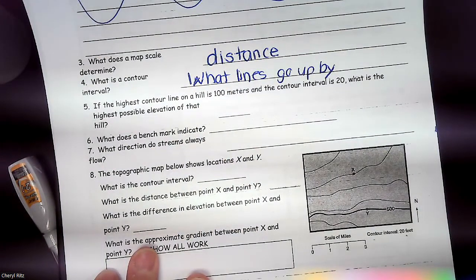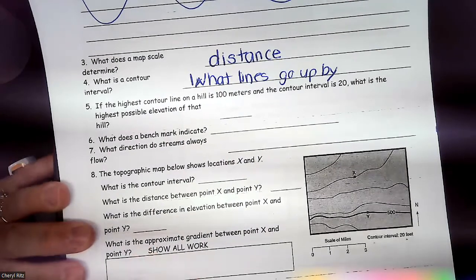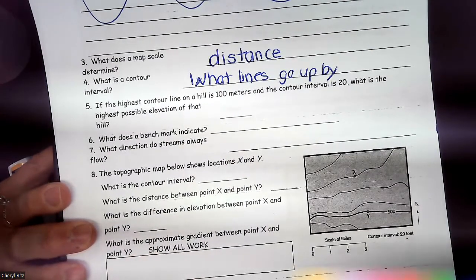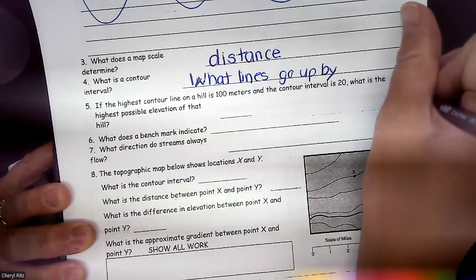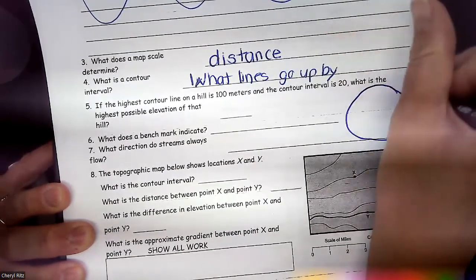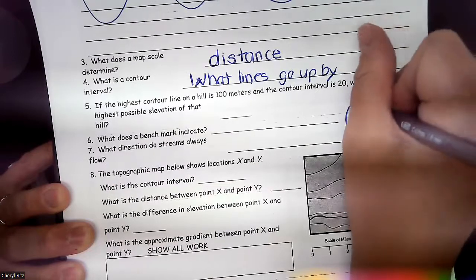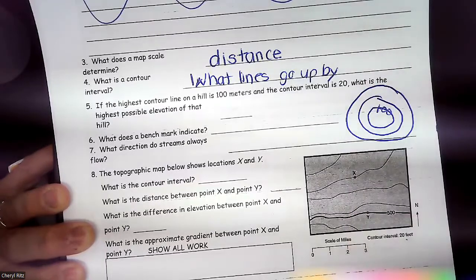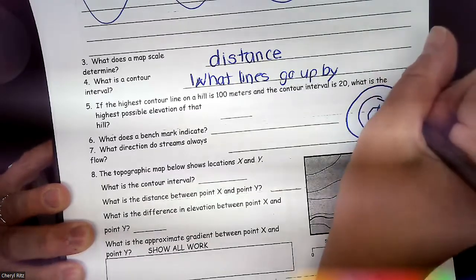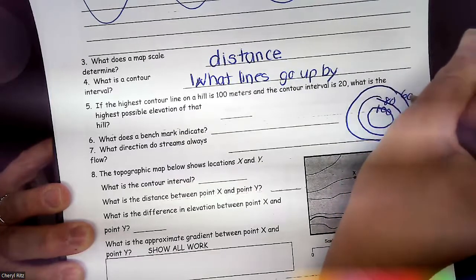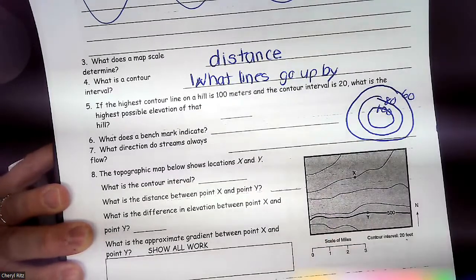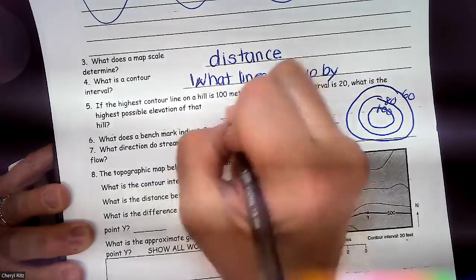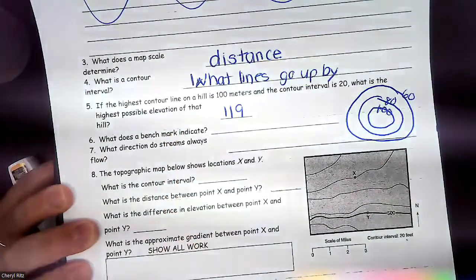What's the highest possible elevation? If the highest contour line on a hill is 100 meters and the contour interval is 20, what's the highest possible elevation for that hill? What that means is, let's say we have a map and this line right here is 100. And the lines go up by 20. So that one's 80 and this one's 60, 60, 80, 100.